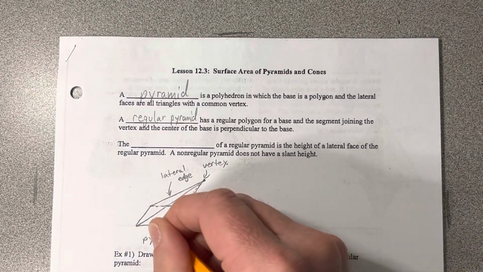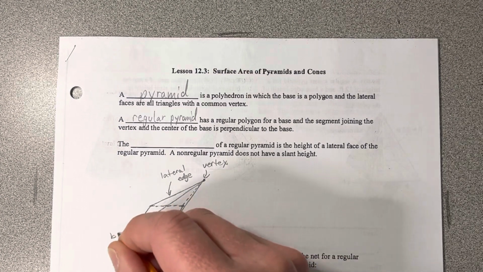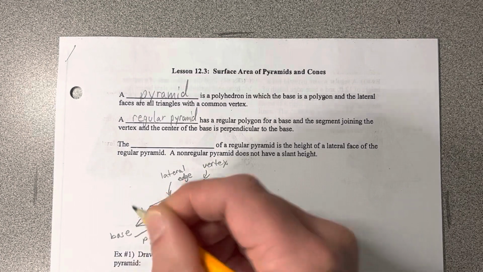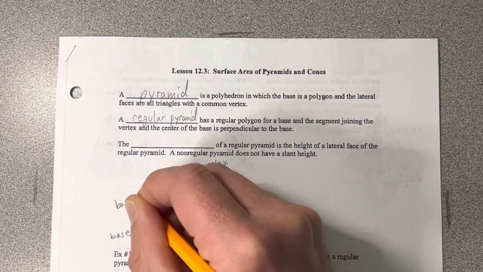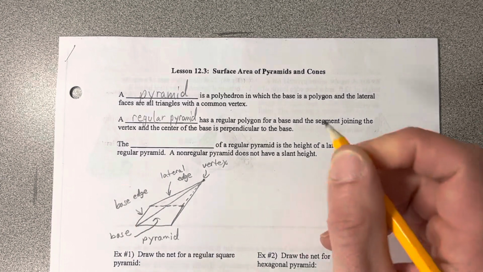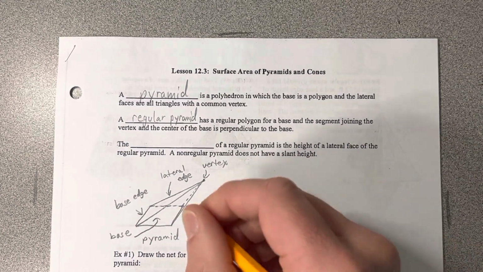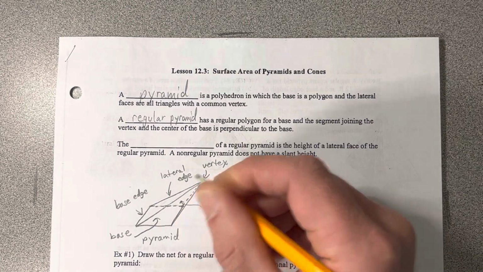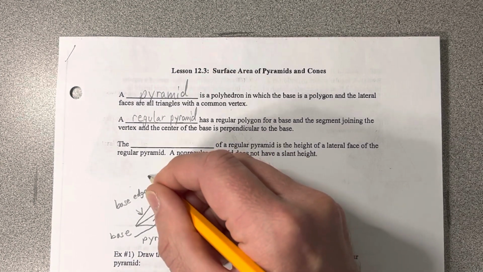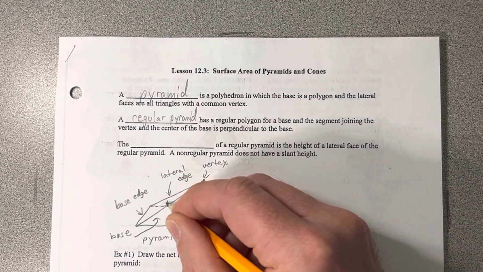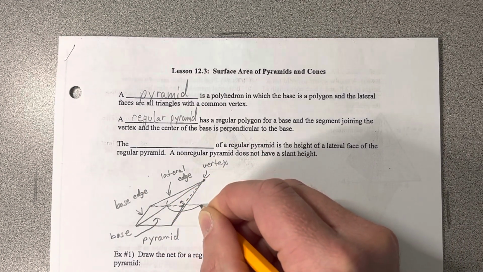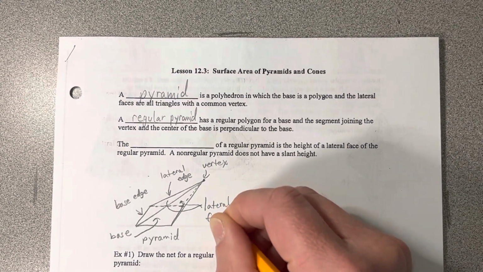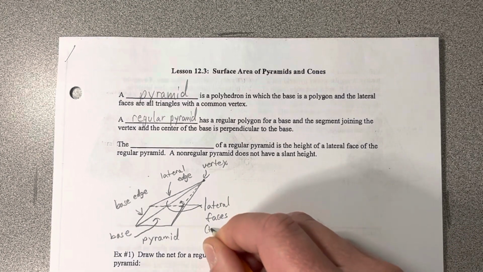You've got a base at the bottom. There's the base. Base edge, base edges. All this vocabulary. And then you've also got lateral faces. So there's a lateral face. It's those triangles that go up to the vertex. So those are all lateral faces. And with pyramids, they're going to be triangles.